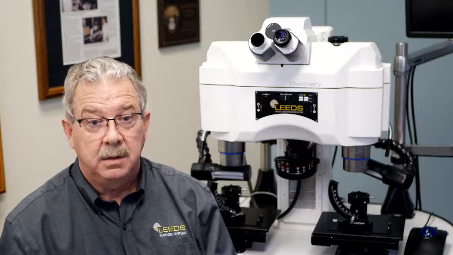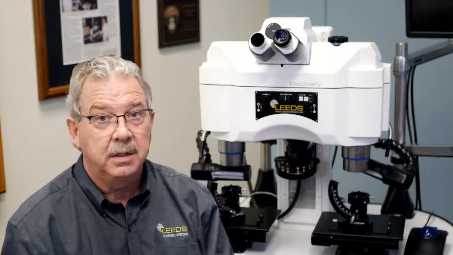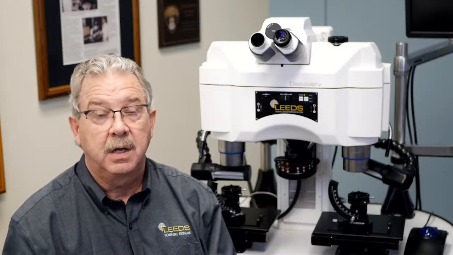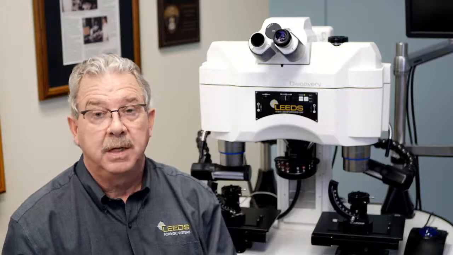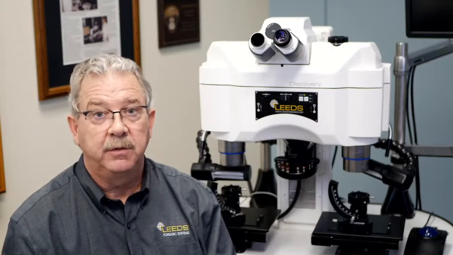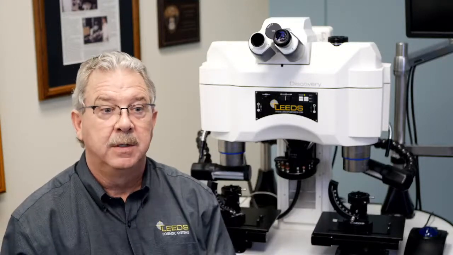I had some special industrial instruments I sold back in the 80s and 90s that had a 25mm field of view, and it wasn't uncommon for us to step those down a little bit to a 23 or 24mm field of view. Some people just felt that that field of view was too big.